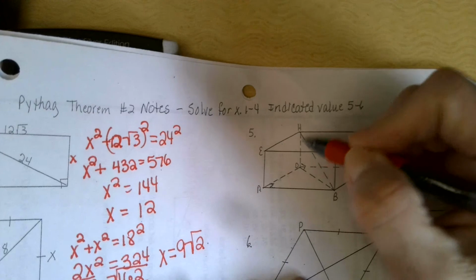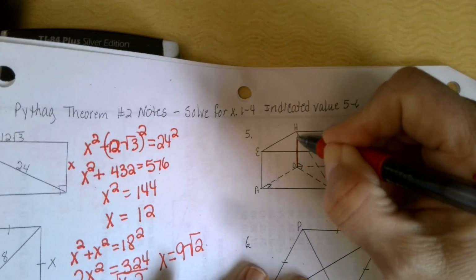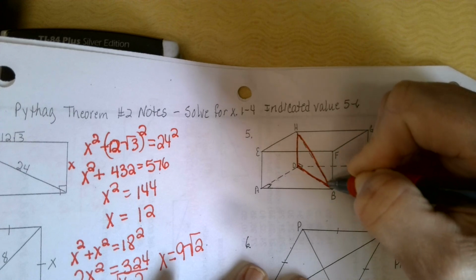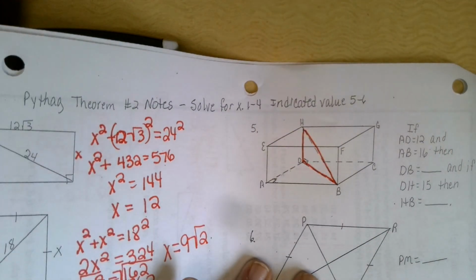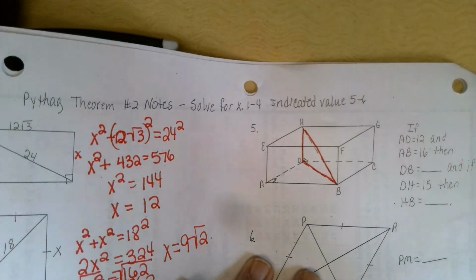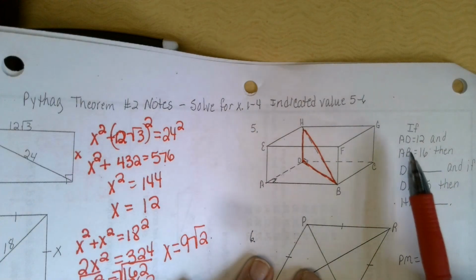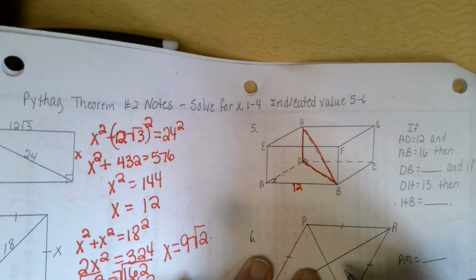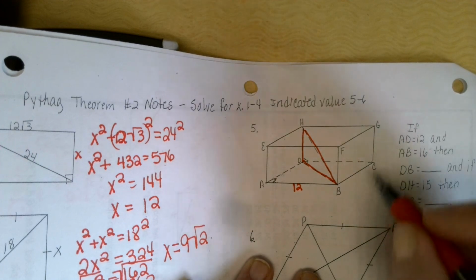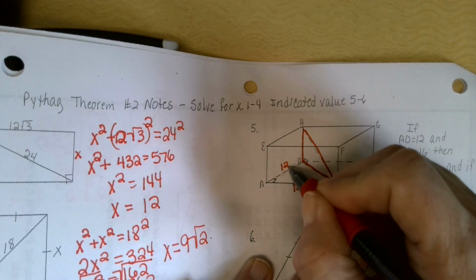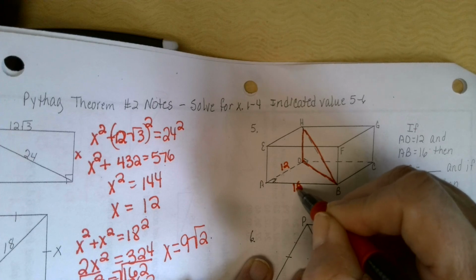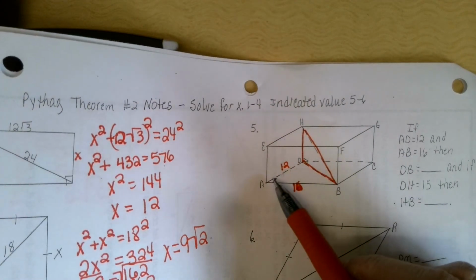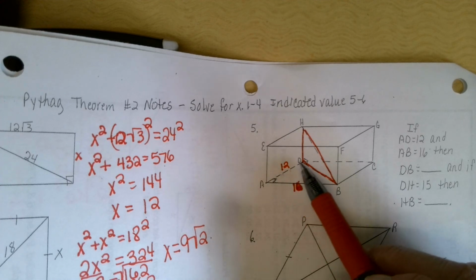So I want you to see the triangle there. We're given this information. If AD is 12, let's put that in the picture. And if AB is 16, oh, AD is 12, I'm sorry. AD is 12. AB is 16. Fix that. Then DB is. So I want you to notice there's a right angle right here, and so this is a right triangle.